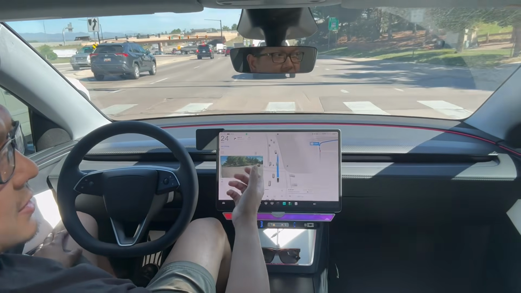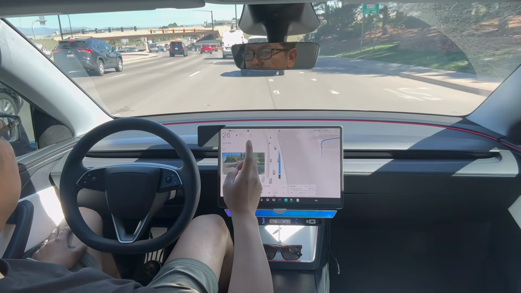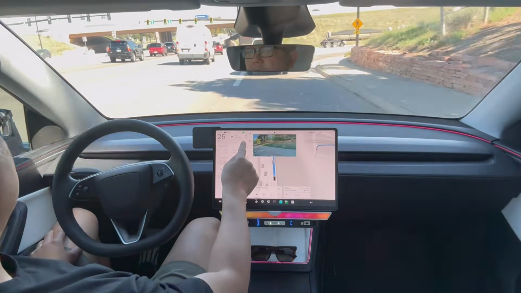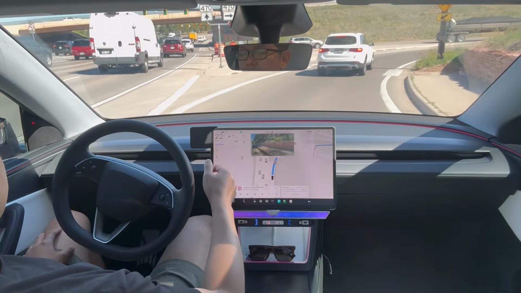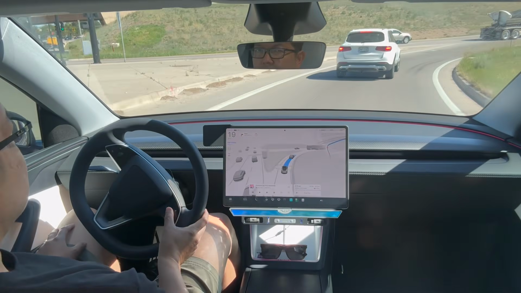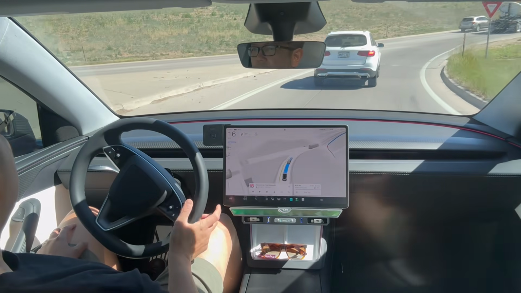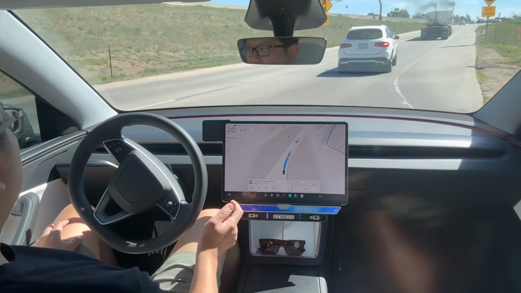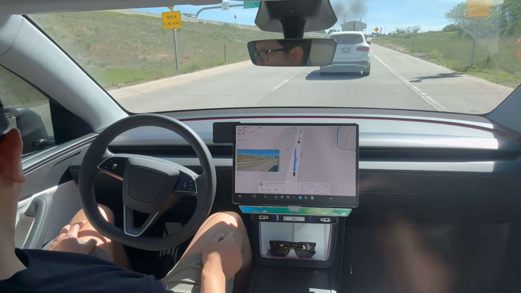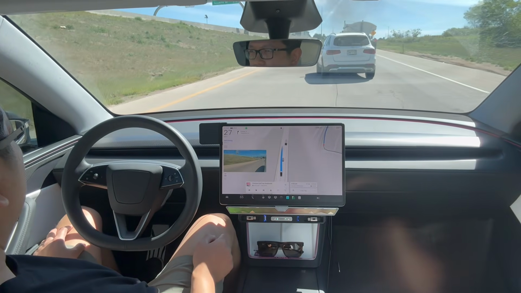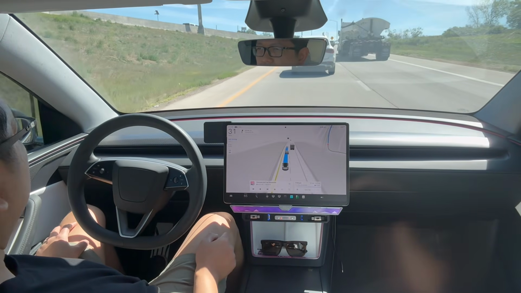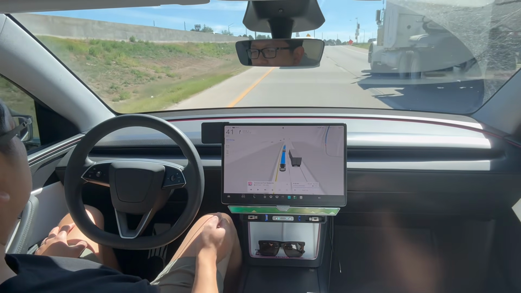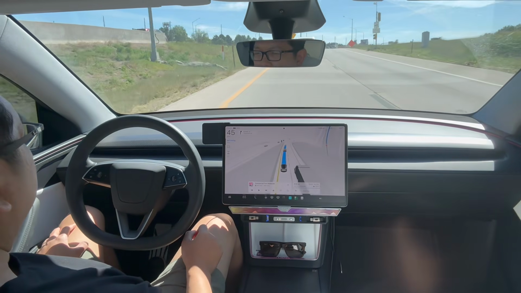Changing the mode of FSD, we could do two ways. You can just press on the screen and change the mode here, or we can change using the steering wheel button, go up and down. All right, I will change probably in the middle of the highway drive. Okay, we'll pass this big truck. We'll change to Mad Max.